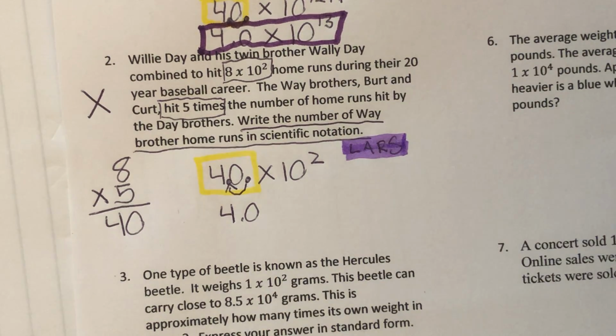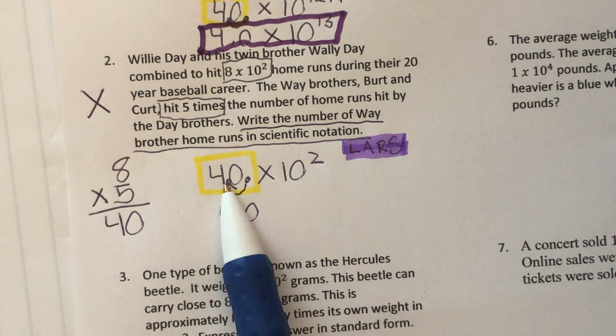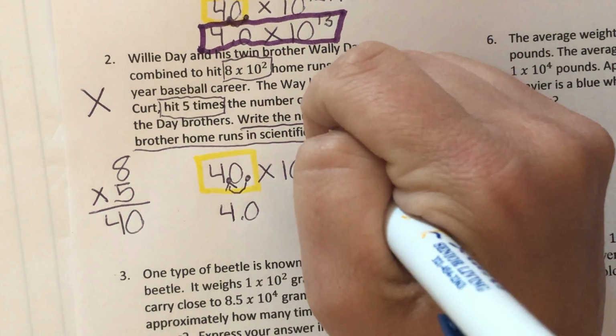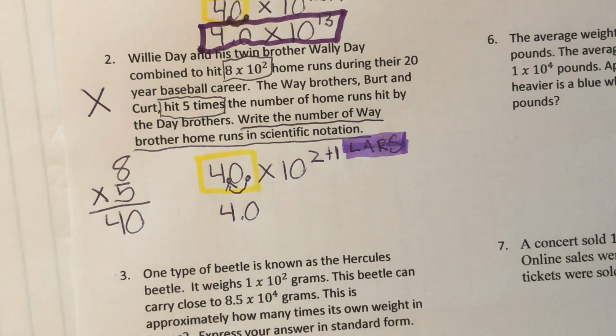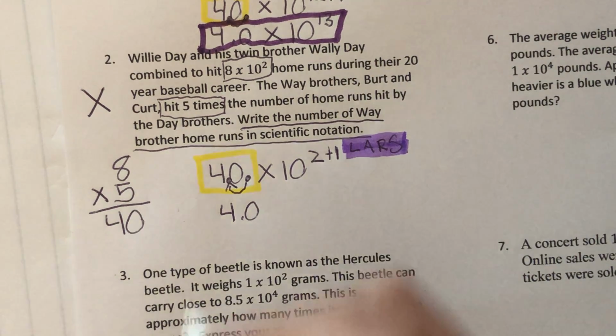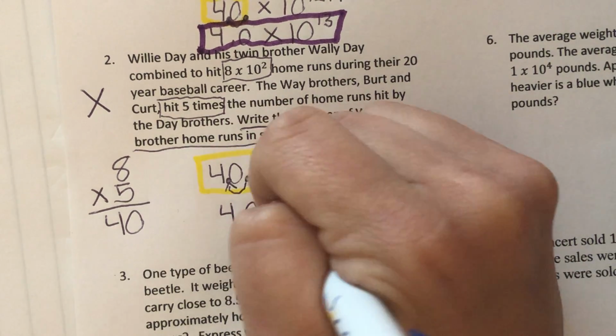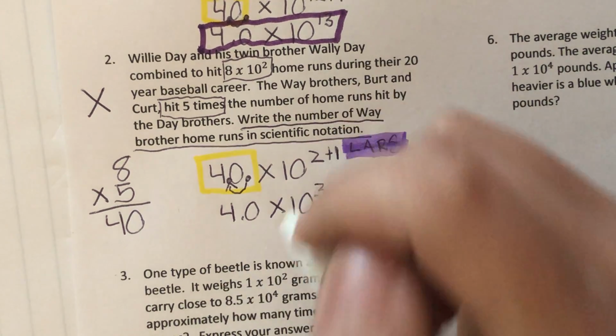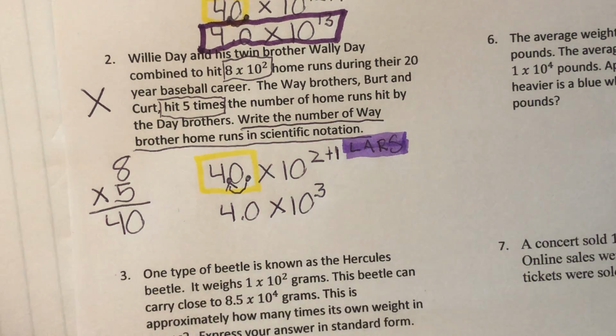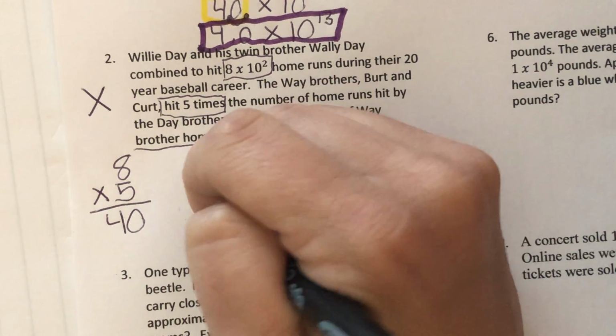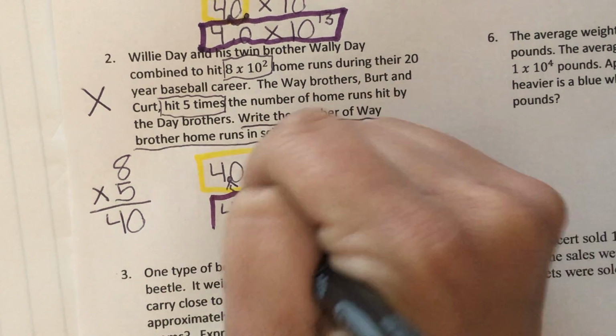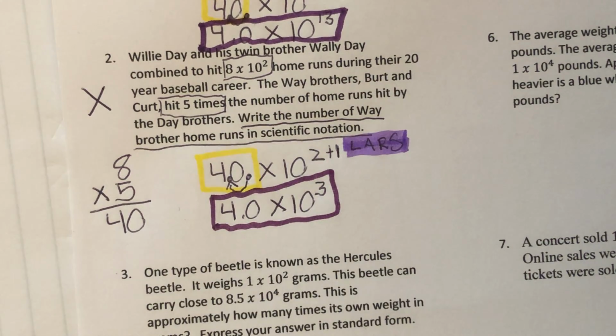If we move the decimal to the right, we have to subtract from the exponent. We moved it to the left 1 place, so we need to add 1 to our exponent. 2 plus 1 is 3. So this right here is our answer. That's how many home runs they hit.